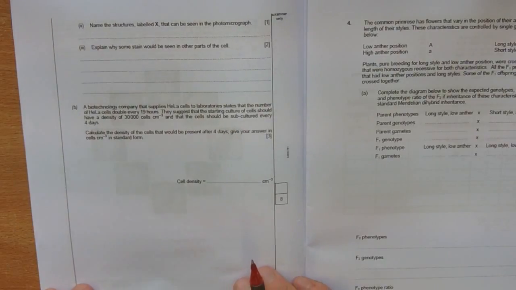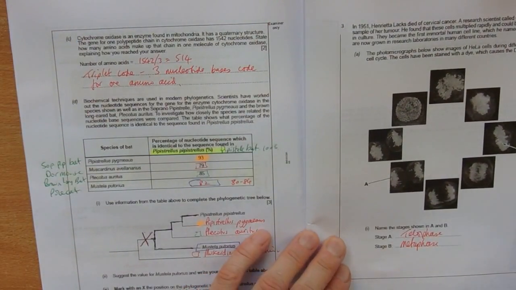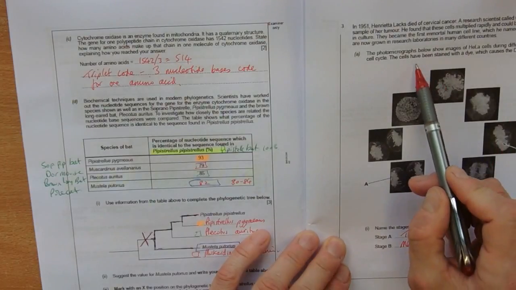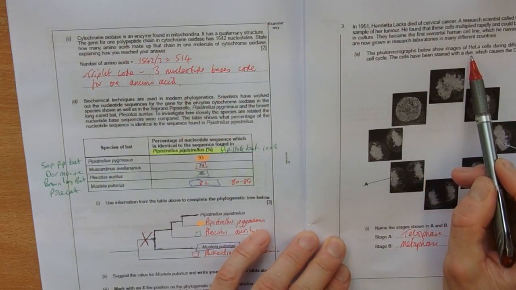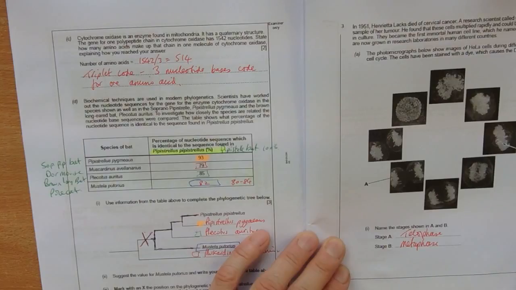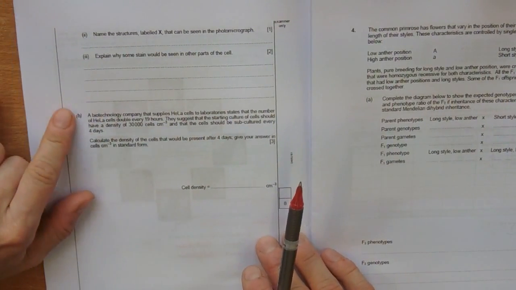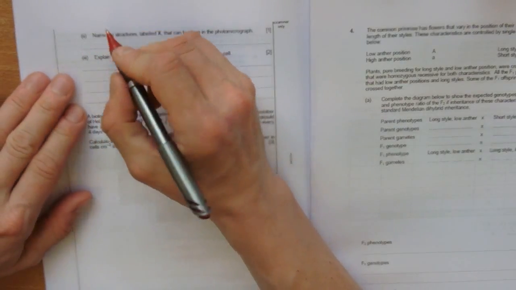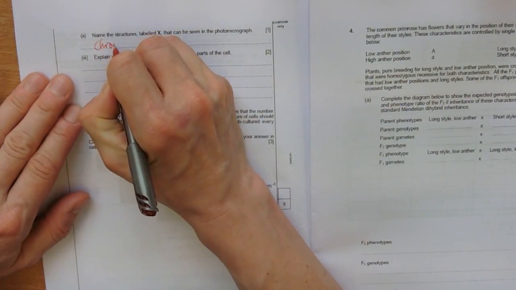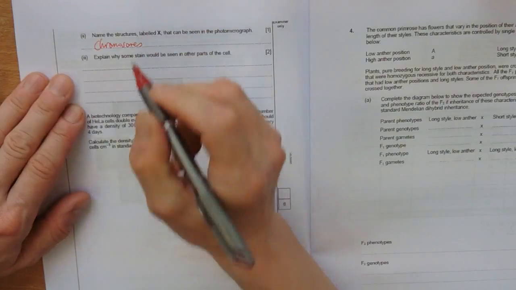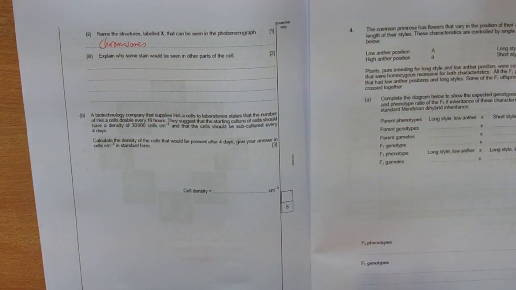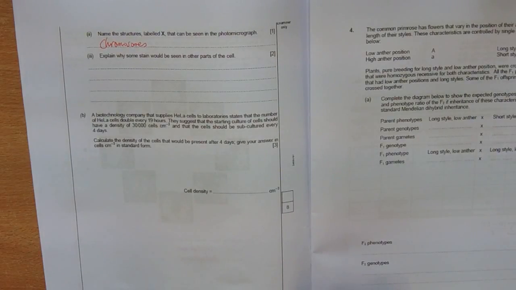Name the structures labelled X that can be seen. The things that can be seen. They've been stained with a dye that causes DNA to be visible. What form is the DNA in? These are chromosomes. You could possibly say chromatids, but chromosomes, because some of them aren't chromatids really.